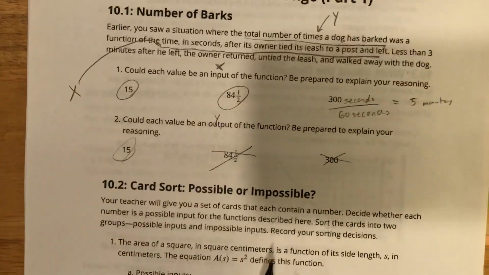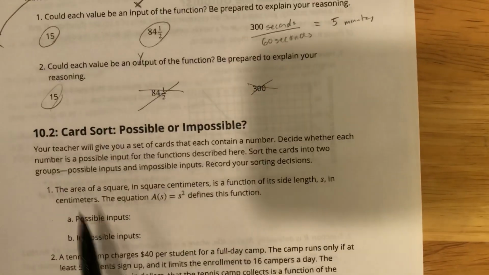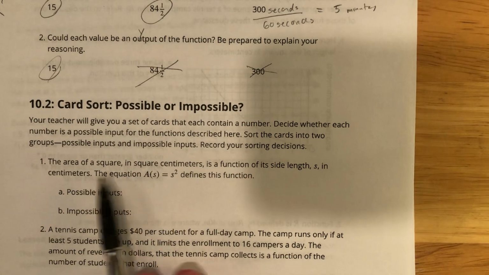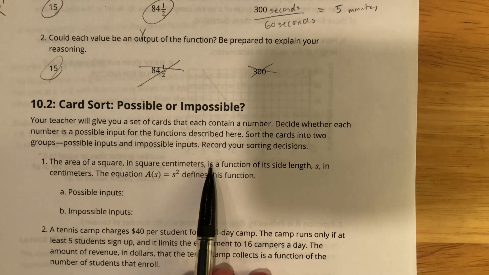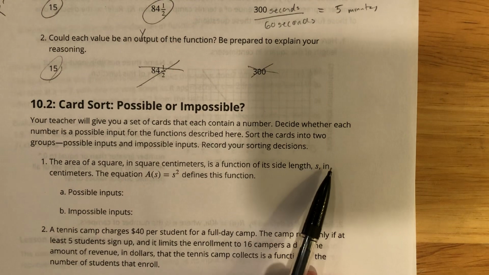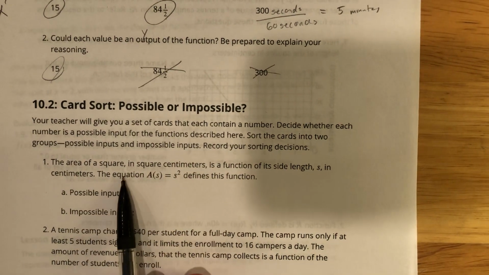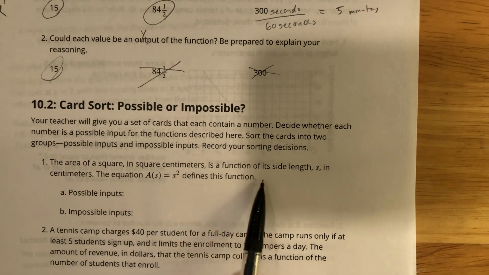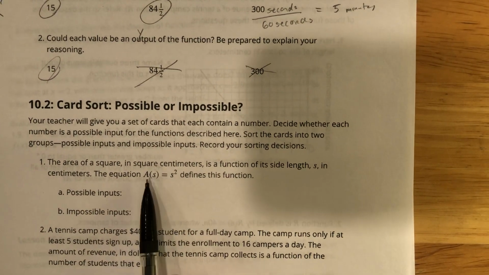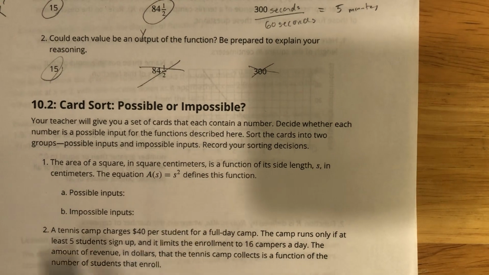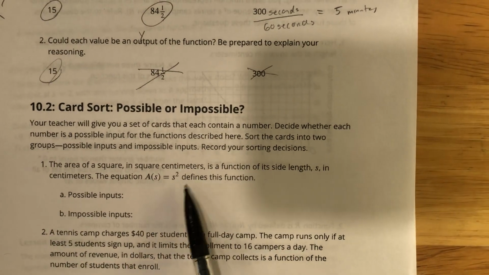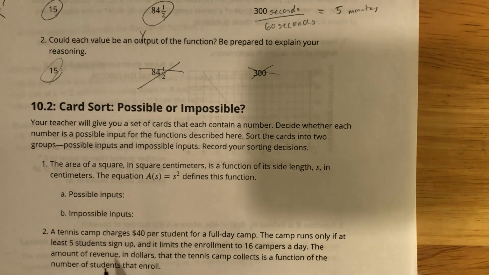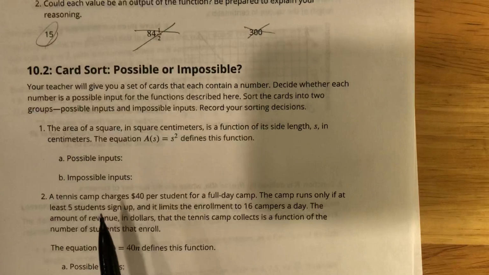So just to go over, in case there's any confusion about what they're talking about. 1, the area of a square in square centimeters, because area is in squared units, is a function of its side length s, which is also in centimeters. The equation area equals side squared defines the function, because you do side times side to get area. So looking at those numbers they put there, what would be a possible number for a side length for a square in centimeters? That's what you want to do for number 1.